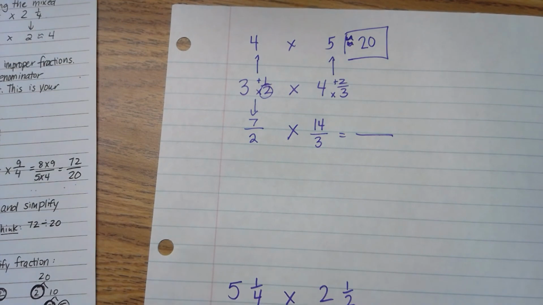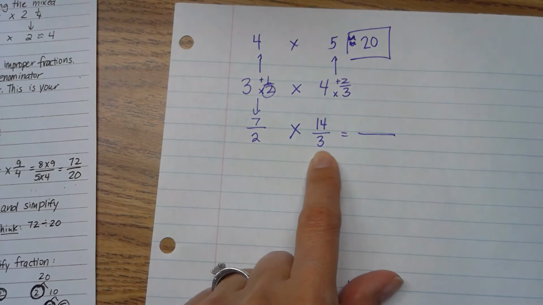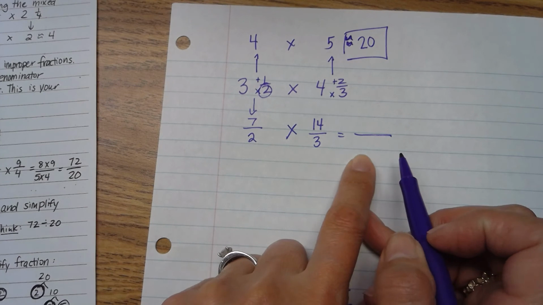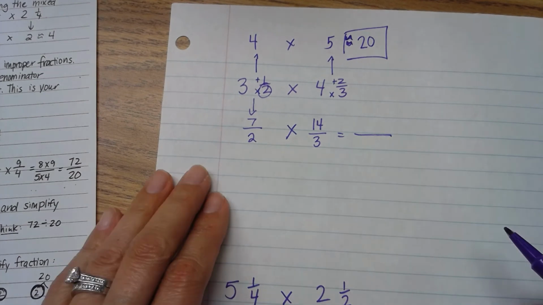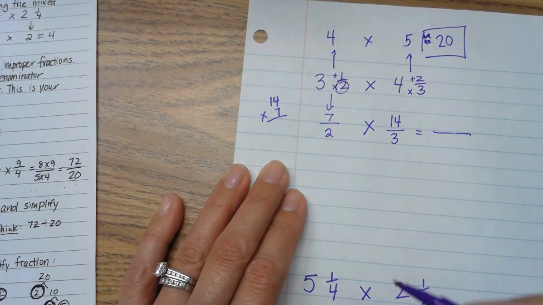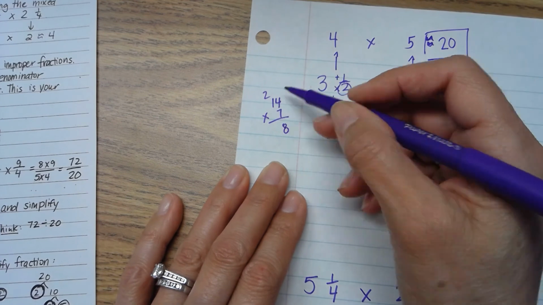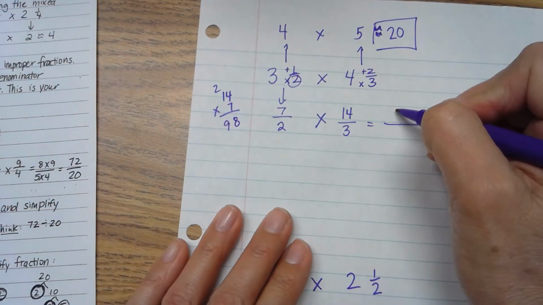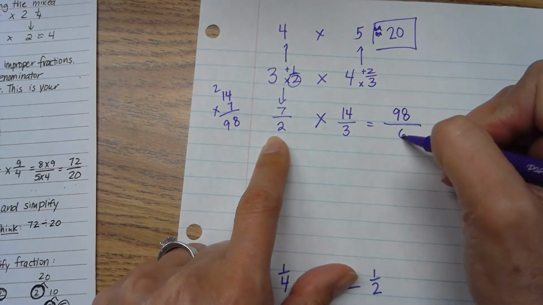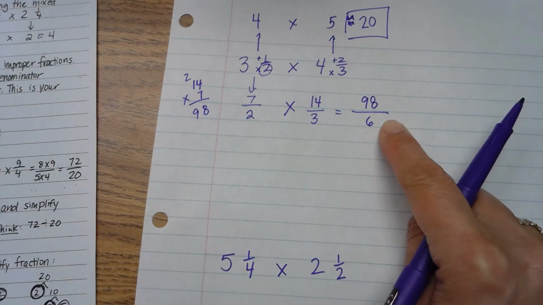Now, when I multiply fractions, I multiply my numerator straight across, and I multiply my denominator straight across, because again, when you multiply fractions, you're going to get a smaller product. So 14 times 7, I don't know that. So I'm going to do a little bit of multiplication here off to the side. 4 times 7 is 28. 1 times 7 is 7, plus 2 more is 9. Okay, so my numerator is 98. 2 times 3 is 6. So here is my answer. It's an improper fraction. My numerator is larger than my denominator.